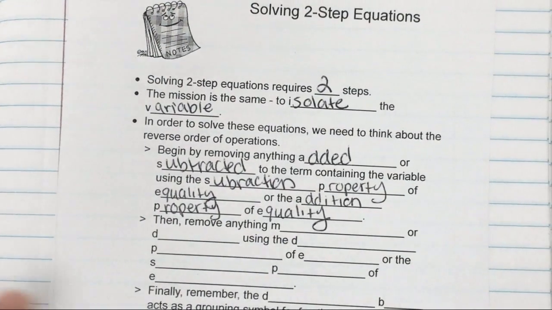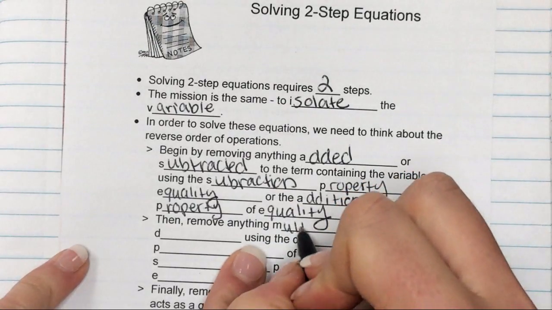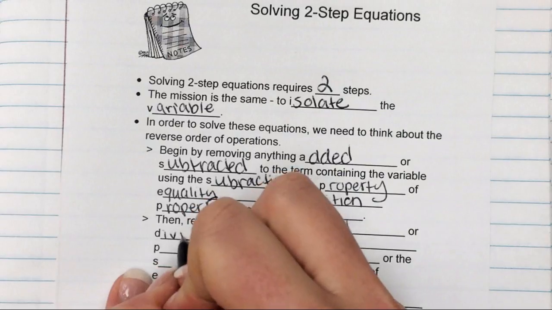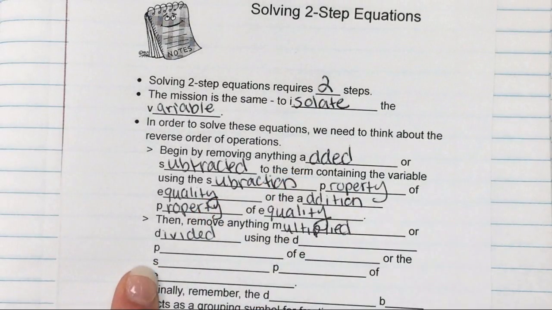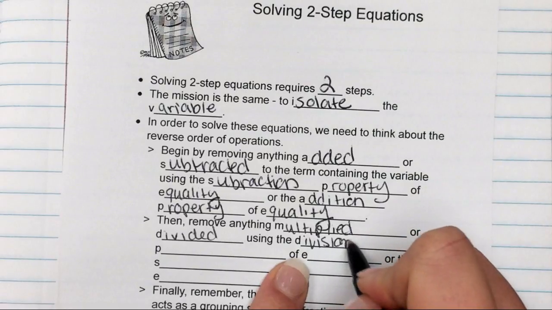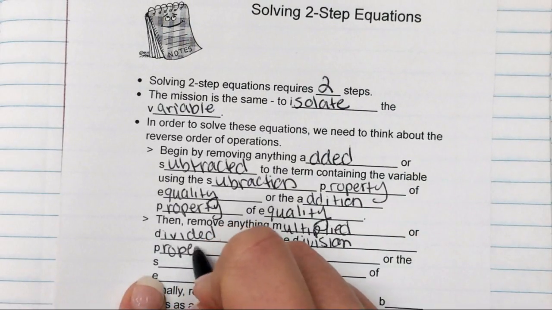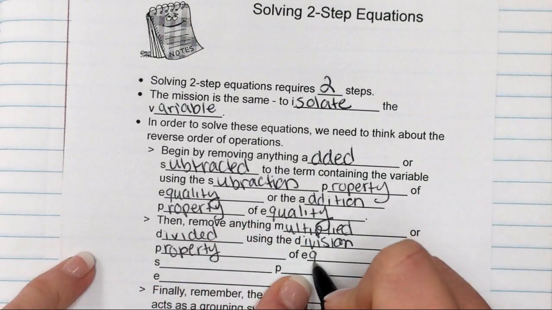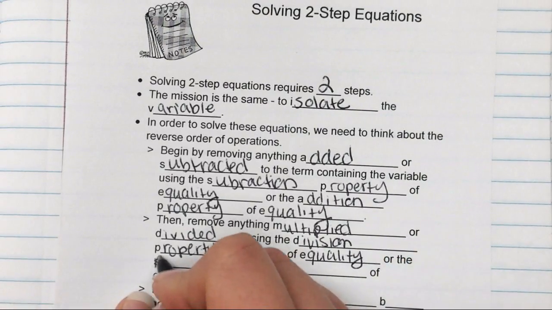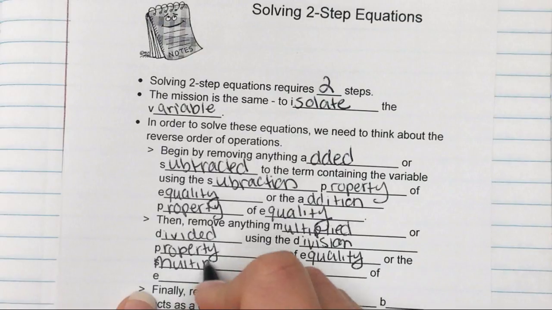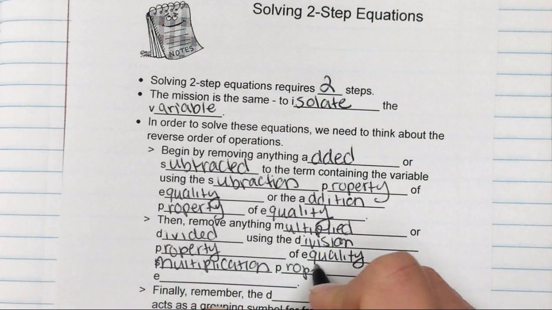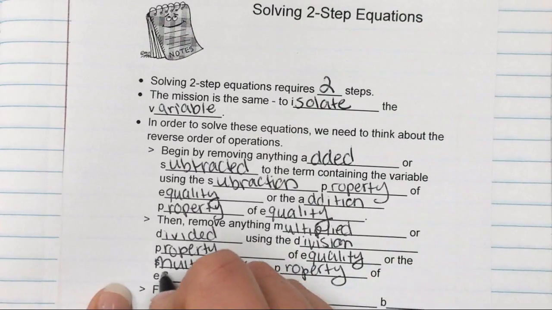Then, remove anything multiplied or divided using the division property of equality or the multiplication property of equality.